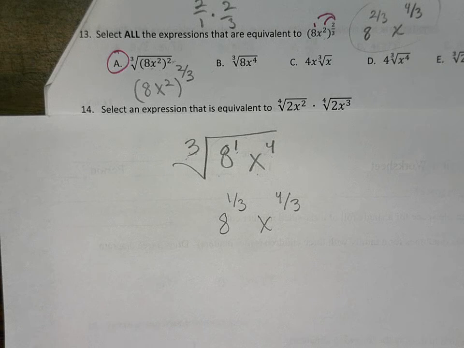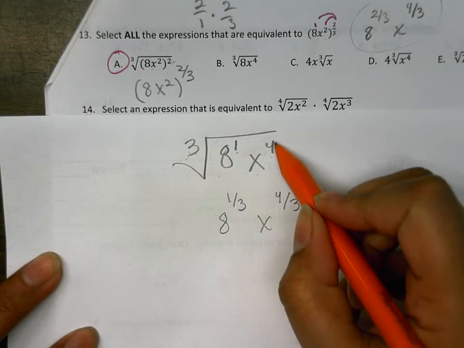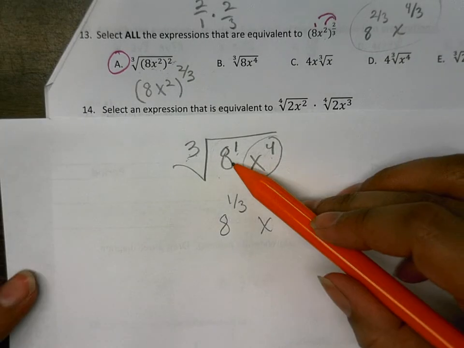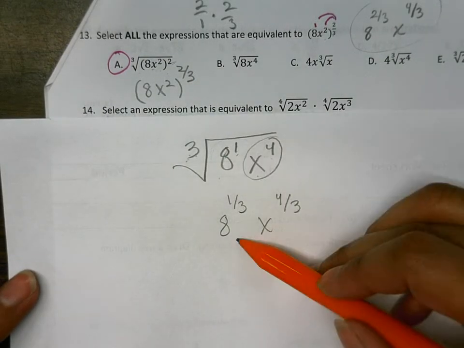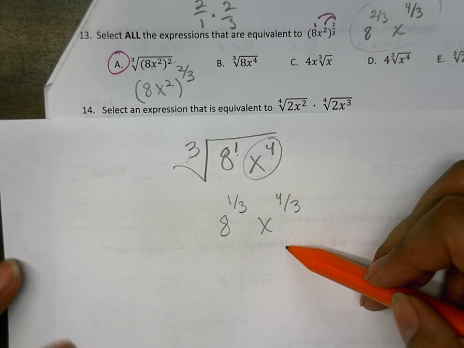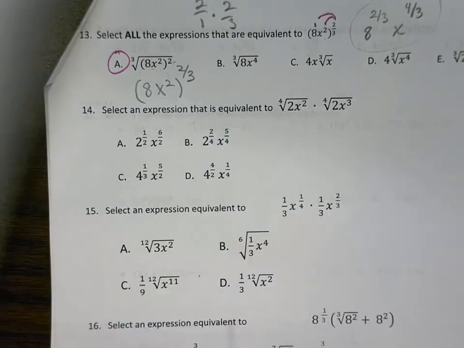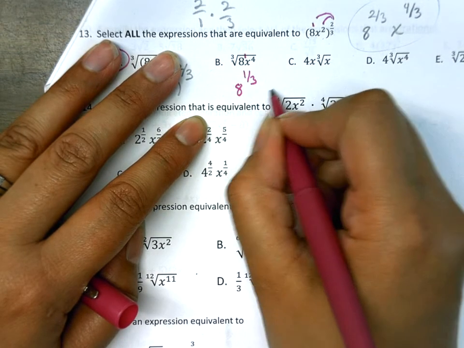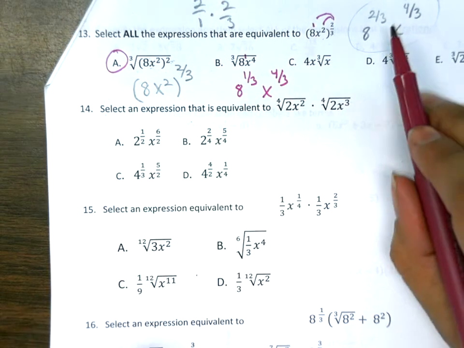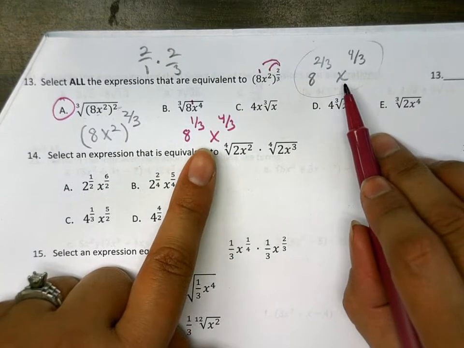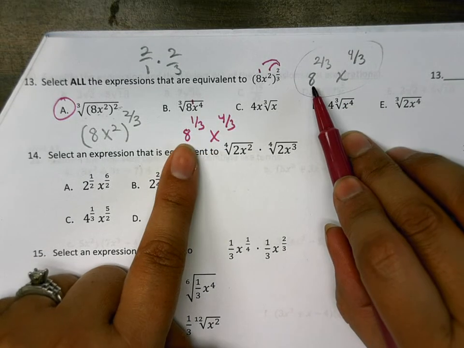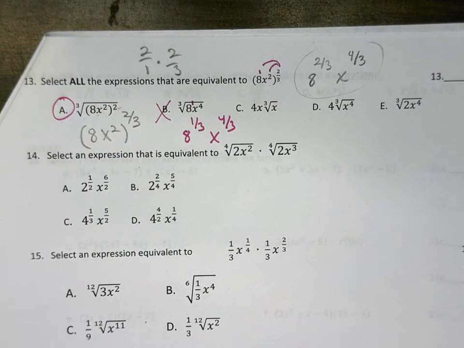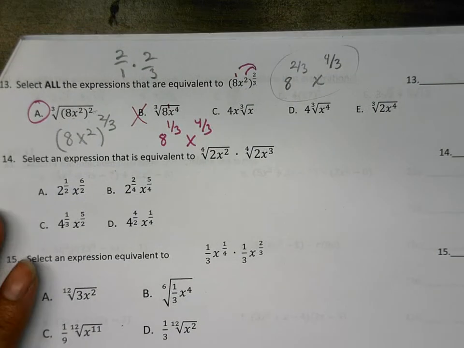Do you guys see how I got that? Because there's no parentheses around this here, the 4th power is only on the x, it's not on the 8. So I need 8 to have its own power. What is it? It's a 1. 1 over 3 for the 8, 4 over 3 for the x. Does that make sense? All right, so I'm going to write that here. There was a 1 here. So it's 8 to the 1/3 and x to the 4/3. Is that the same as this one here? The x to the 4/3 match, but 8 to the 2/3, is that equivalent to 8 to the 1/3? No. So B, unfortunately, is not an answer. All right, next one.